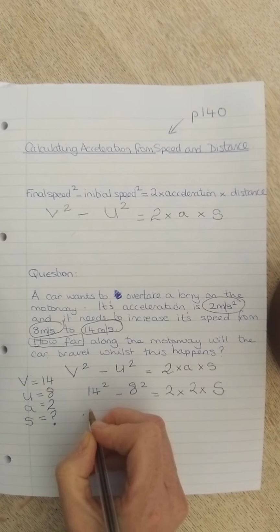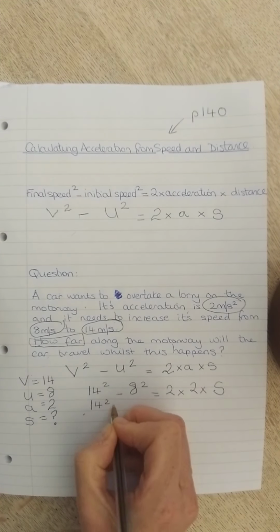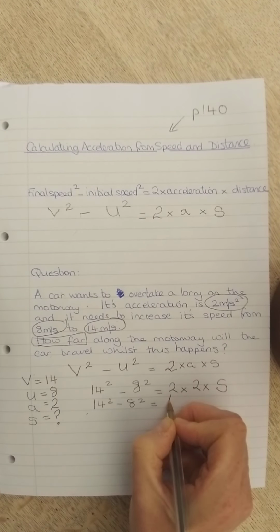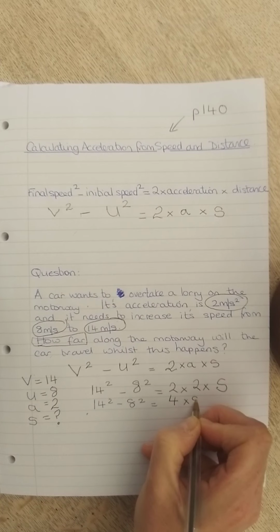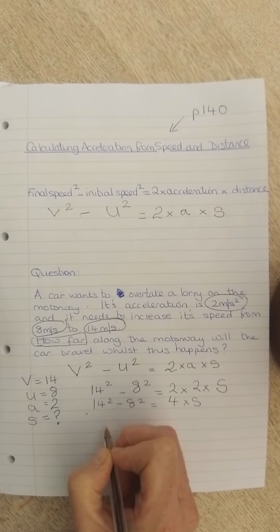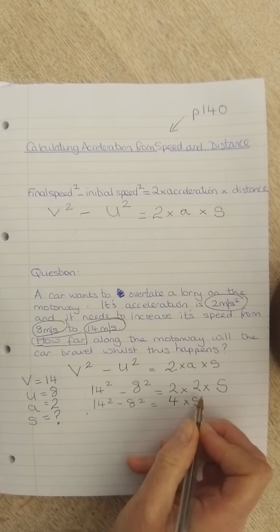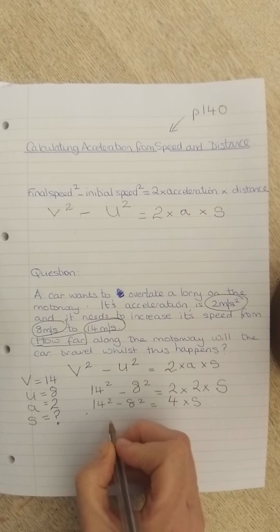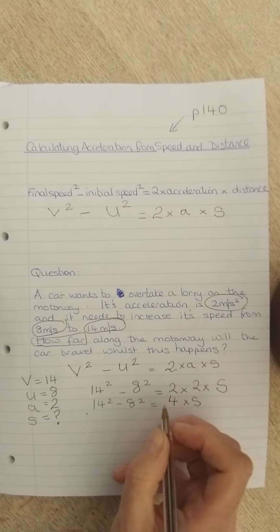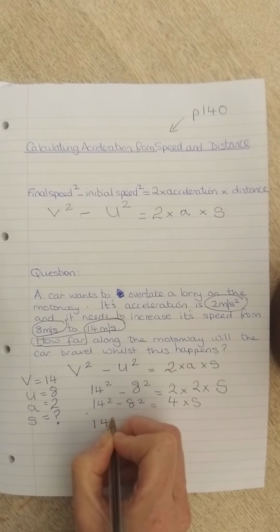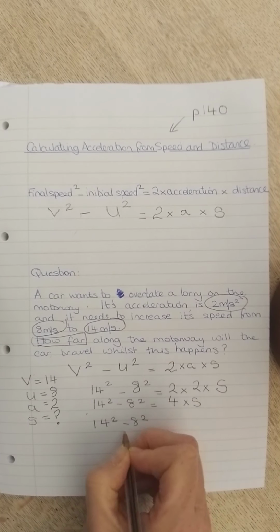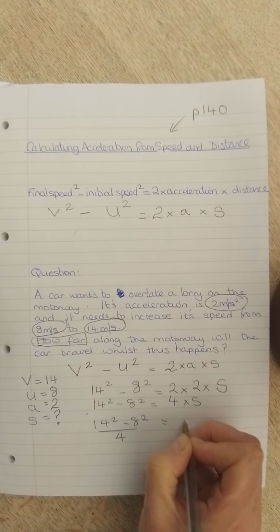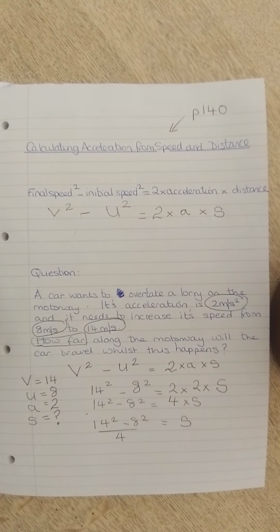So 14 squared minus 8 squared equals 2 times 2, which is 4 lots of s. The next thing I need to do is leave s on its own. So I'm going to move the 4 to the other side of the equal sign by dividing, and that means it will cancel on this side. So 14 squared, take away 8 squared, all divided by 4 is equal to the distance s.